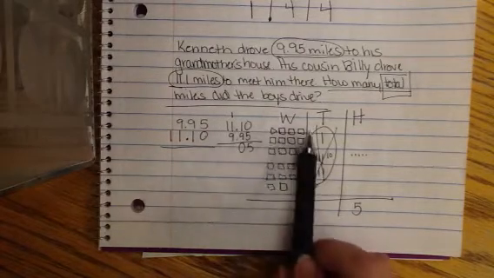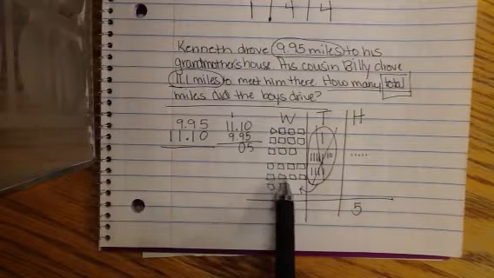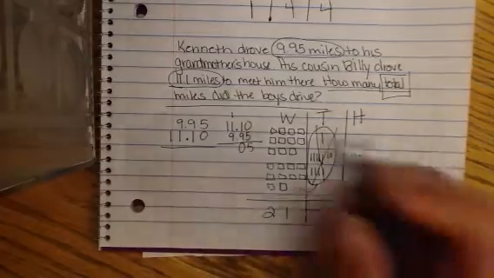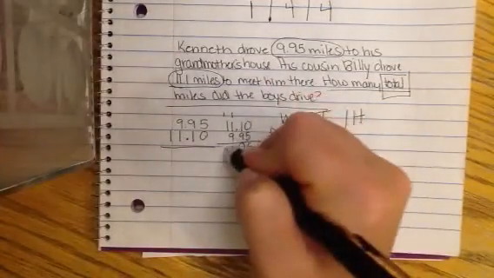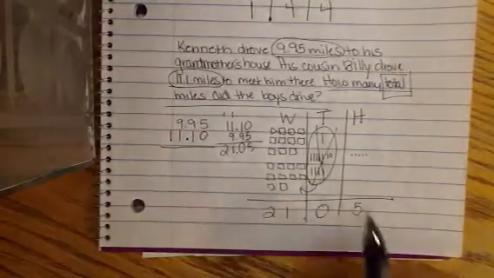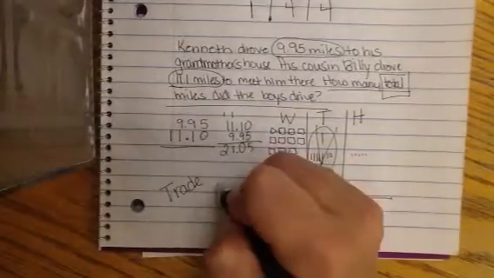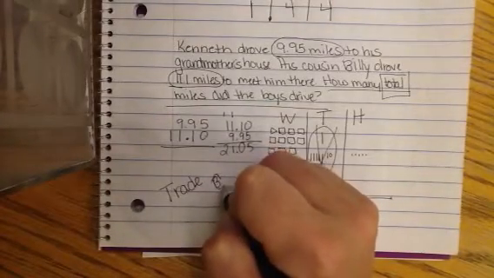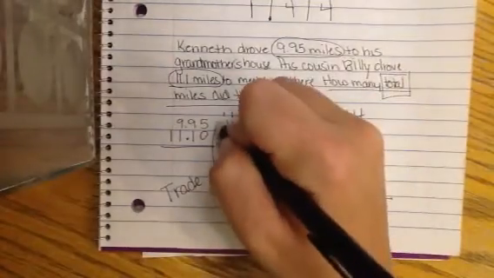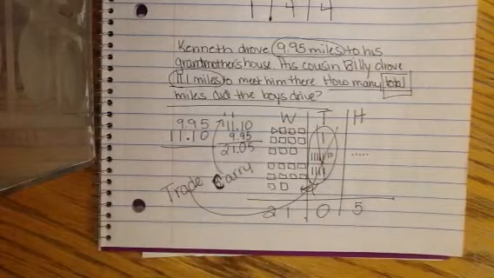Now, when I add these together, this was 11, 12, 13, 14, 15, 16, 17, 18, 19, 20, 21. But I can't fit those all there, so I have to do it this way in my problem. So, what I had to do was trade, or we call it carrying. When I do it this way, it's called carrying. When I do it this way, it's called trading.